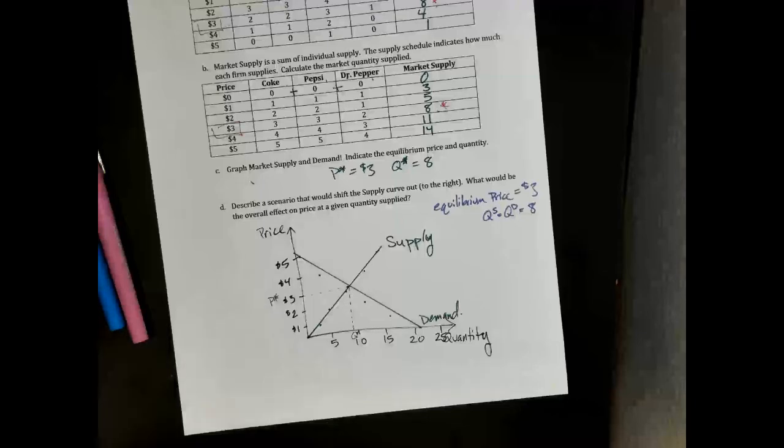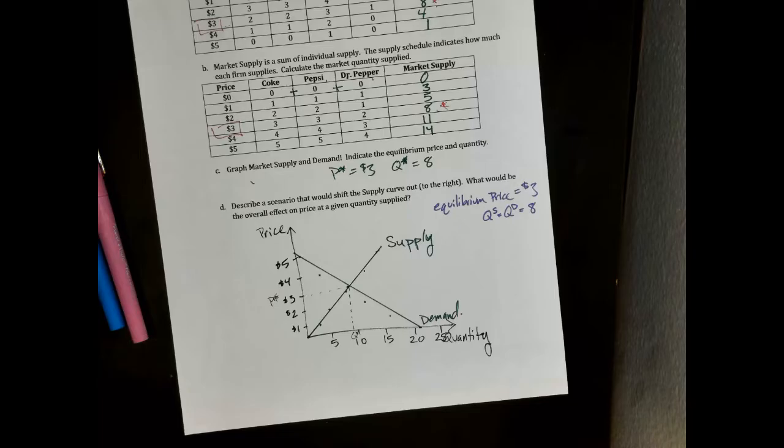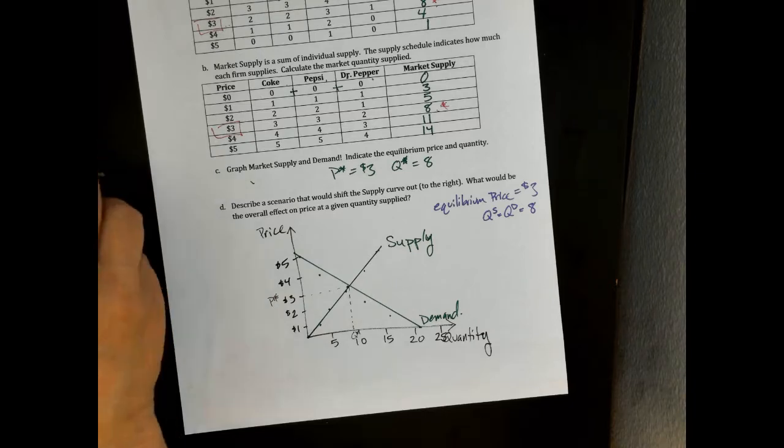The next thing we need to do is describe a scenario that would shift the supply curve out to the right, and then say what the overall effect would be on price at a given quantity supplied. So the first thing we have to do is think about the different factors that affect quantity supplied. And what that means is we want to start thinking about those non-price determinants of supply.